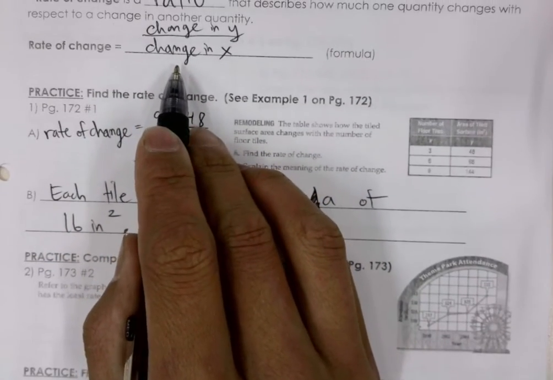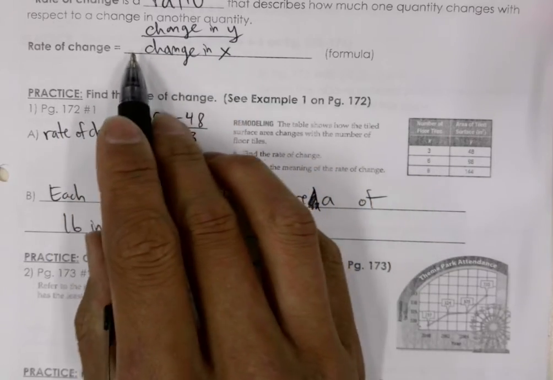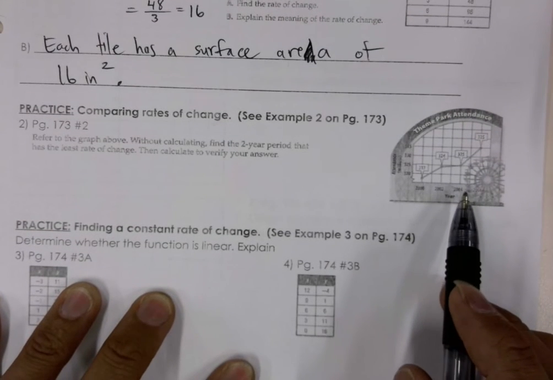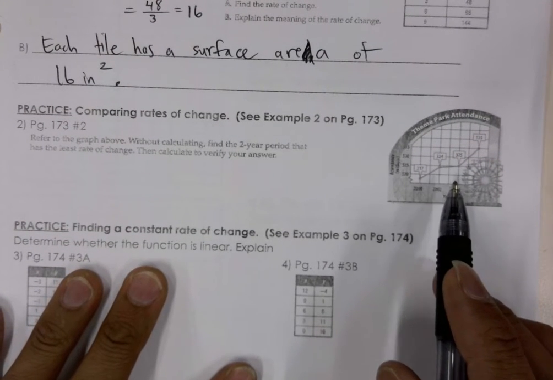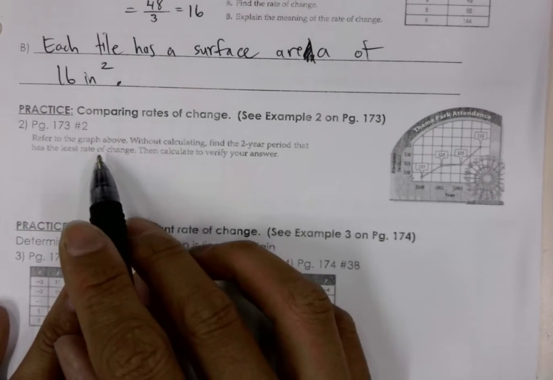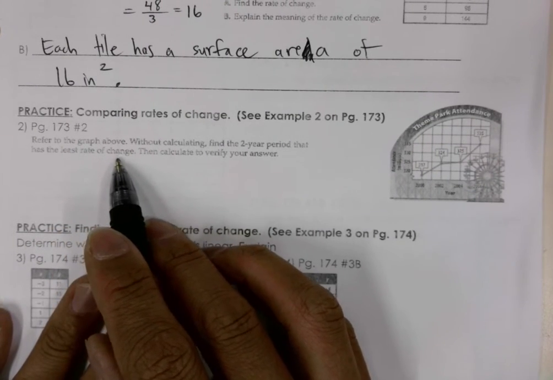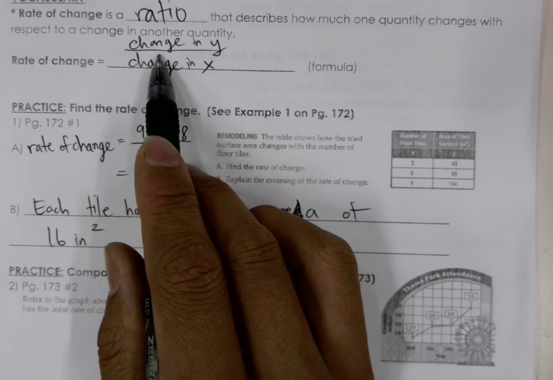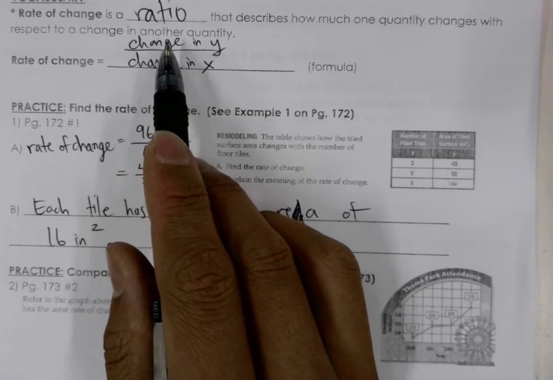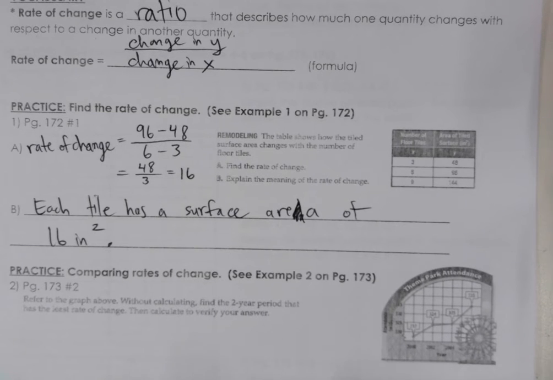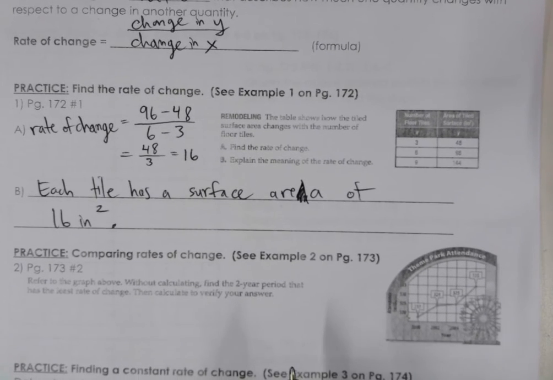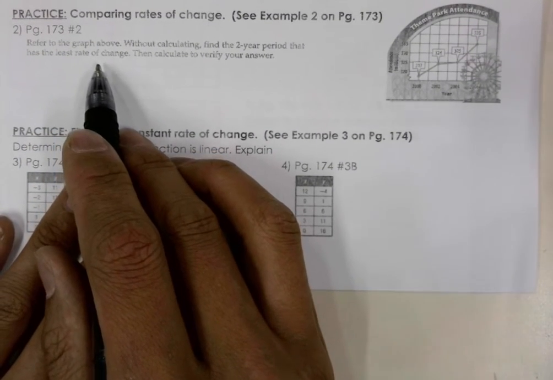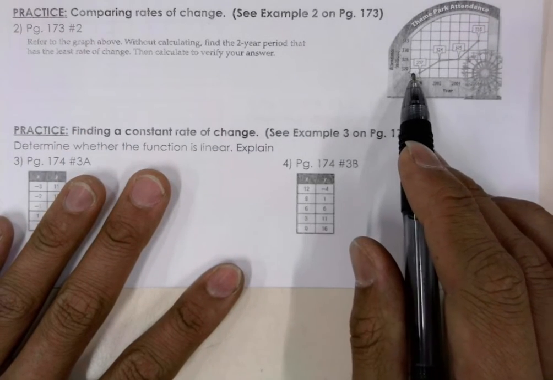If the denominator of the rate of change is the same, 2, then to find the lowest rate of change, the least amount of rate of change, we want to look at the y, and the 1 2-year period that has the least change in y will be the 2-year period that has the least rate of change. So let's go ahead and take a look at this.